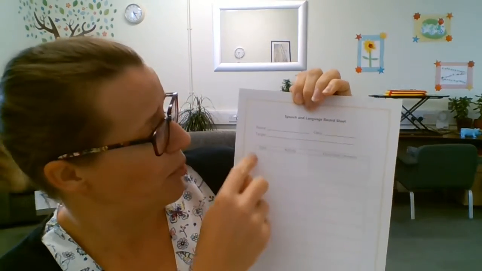So literally you just pop in their name, their class, and what target you're working on. So you might need a different sheet per target if you've got one child who's working on 3 different targets, for example. So simple. You pop in the date, whatever activity you've done, and the outcome. So I've done some examples for you.